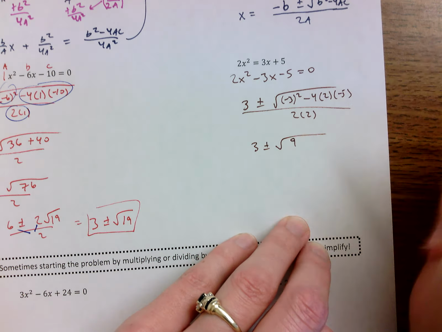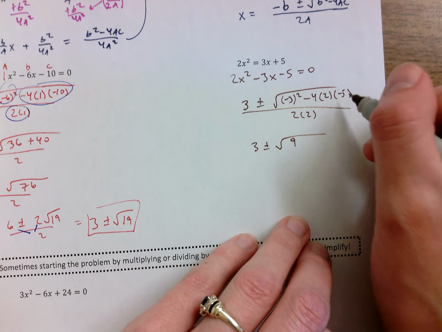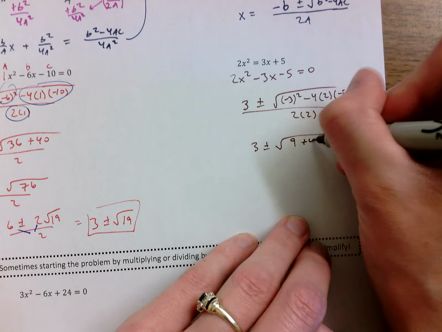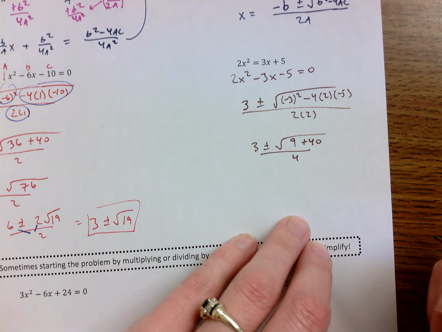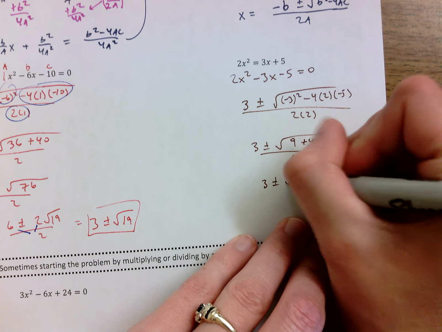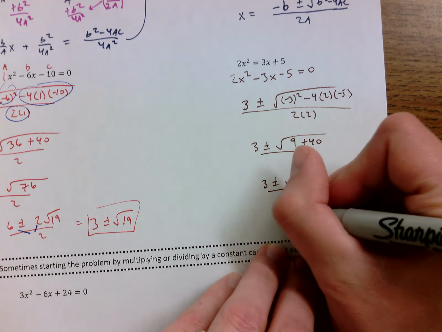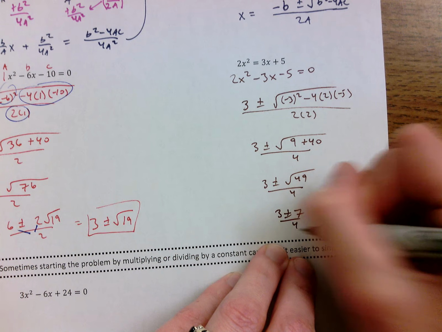Negative 3 squared is 9. Negative 4 times 2 times negative 5. Well, that's positive 20 times 2, so that's positive 40, right, over 4. So that's 3 plus or minus the square root of 49 over 4. Square root of 49, that's just 7. So 3 plus or minus 7.